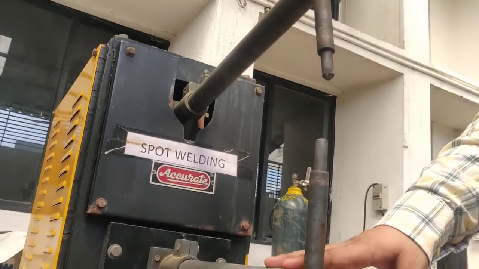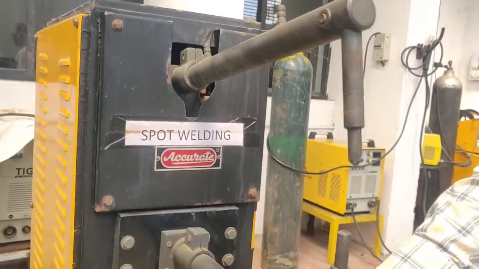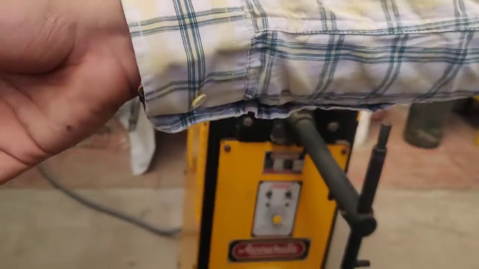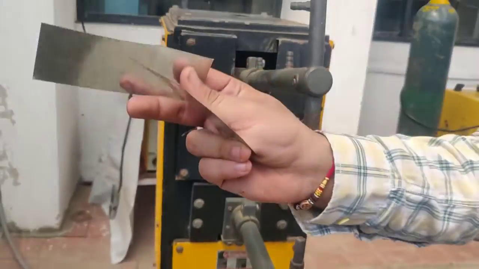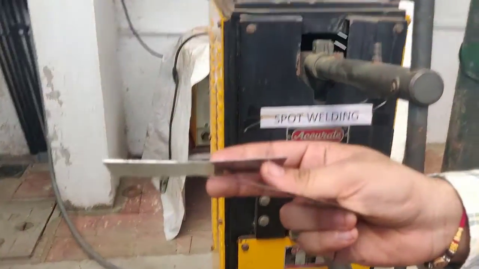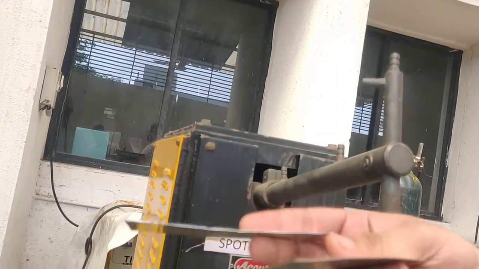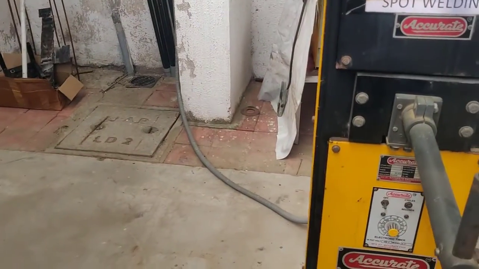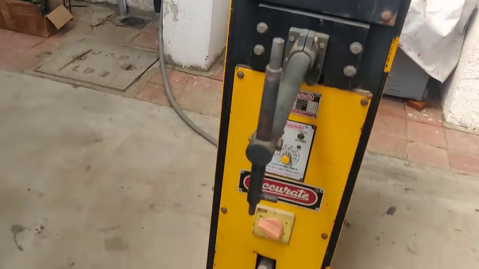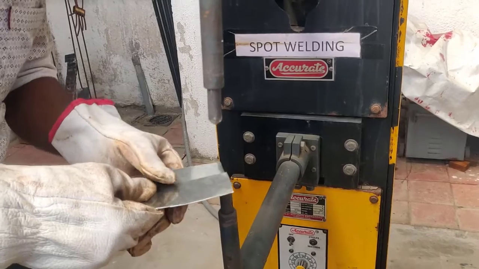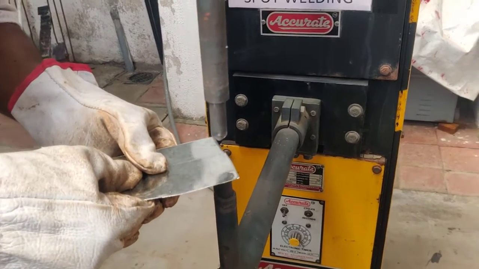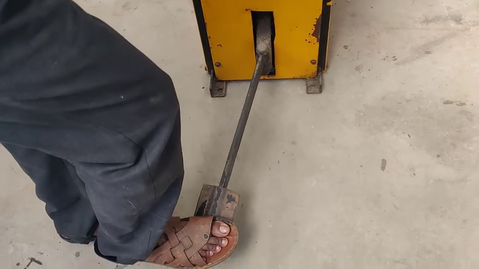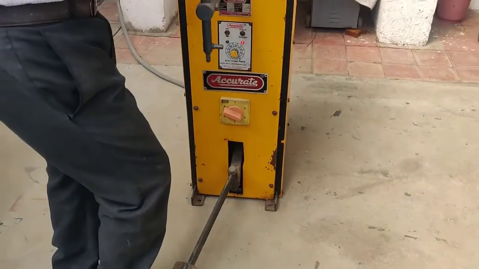In this process, we take two sheets. One sheet is S1 and the second sheet is S2. Here you can see these are two sheets, S1 and S2, and we are joining these two sheets with the help of this spot welding. Here you can see when we are pressing the pedal, the two spots are joined together.